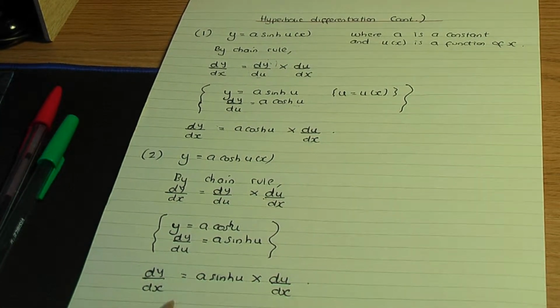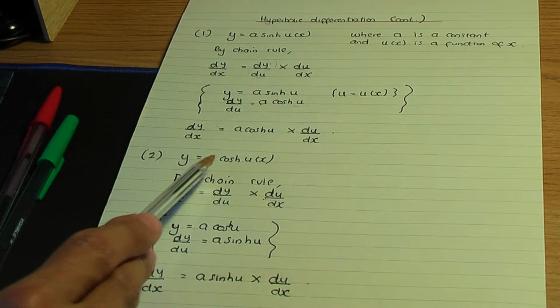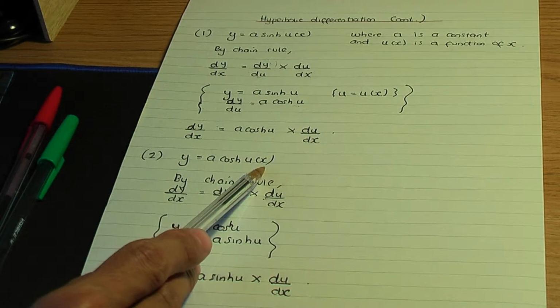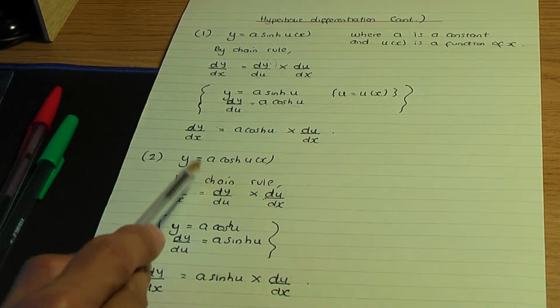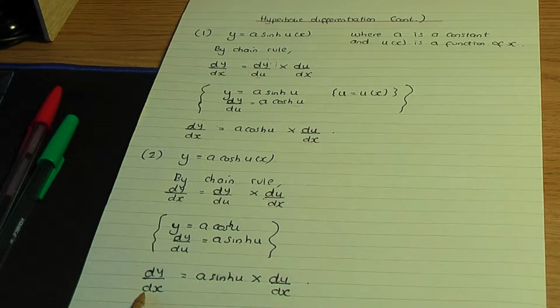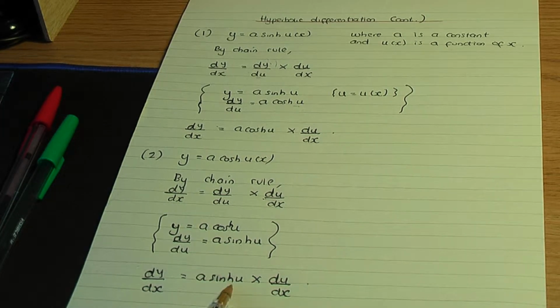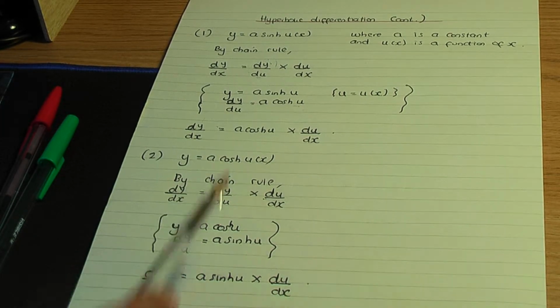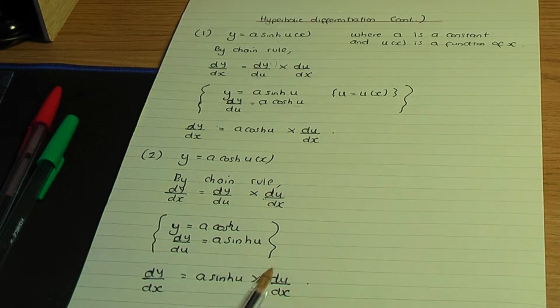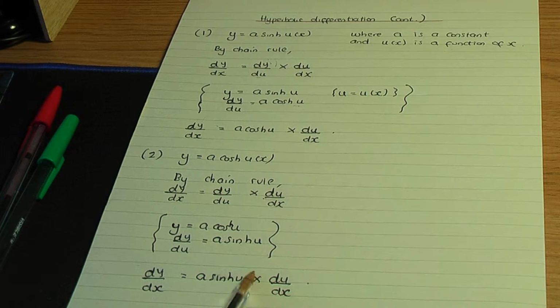Okay, so once again, don't memorize these results, so think about it. When you differentiate a hyperbolic cos u, in this case, if a is a constant, the derivative will be a hyperbolic sine u. So when you differentiate cos, you get hyperbolic sine, but you always multiply by d by dx of this term over here.